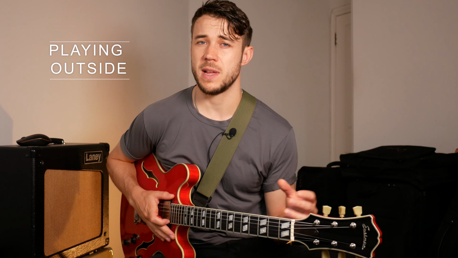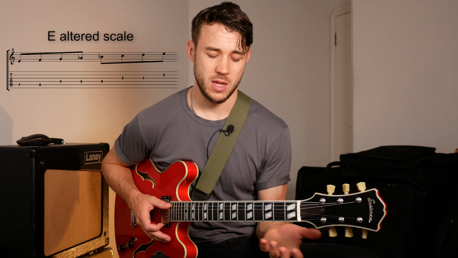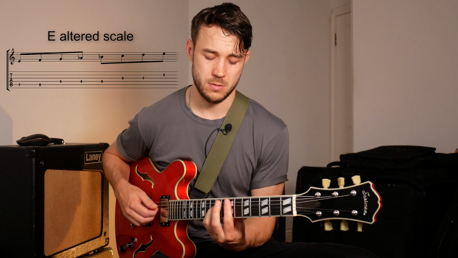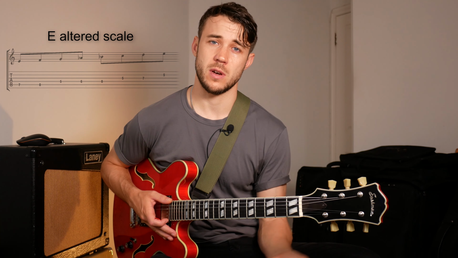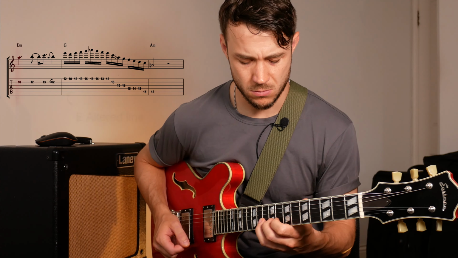Along with this, you can try playing outside the changes to make the harmony even stronger when you land there. So for example, I go back to that D minor, G, A minor sequence. When I'm on that G, I'm going to play some outside lines to land the A minor. I'll start off just using E altered as a starting point for this. E altered would lead me nicely to A minor, as if I played an E7 kind of sound. So I'll show you how that sounds.